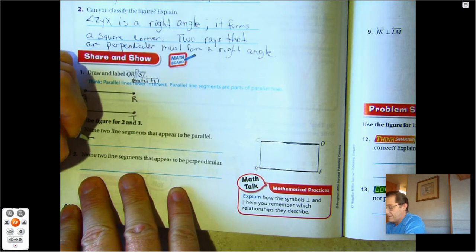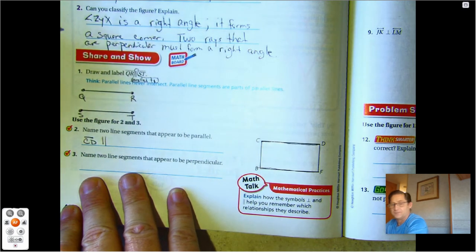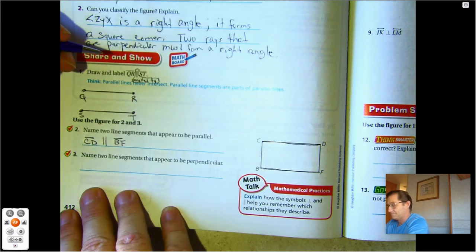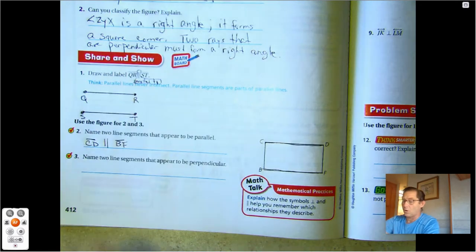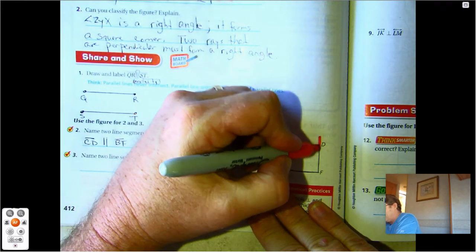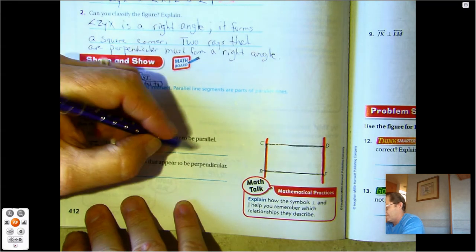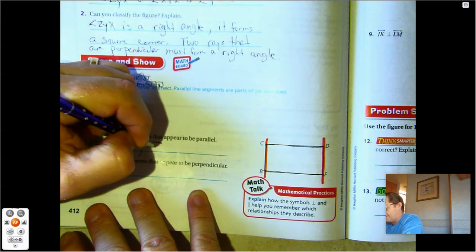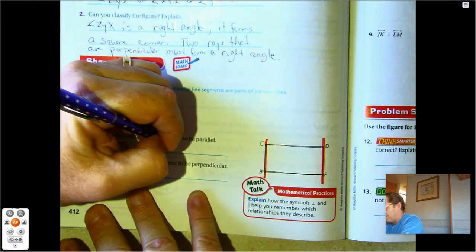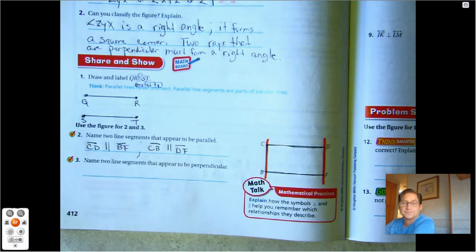So line segment CD is parallel to line segment BF. Or I can look at it this way and use those line segments. So I could have line segment CB parallel to line segment DF. Okay.